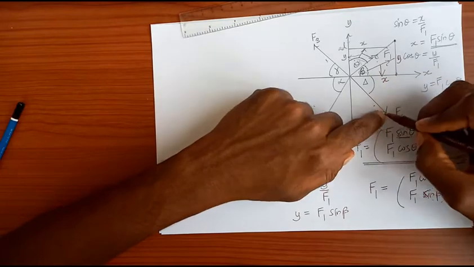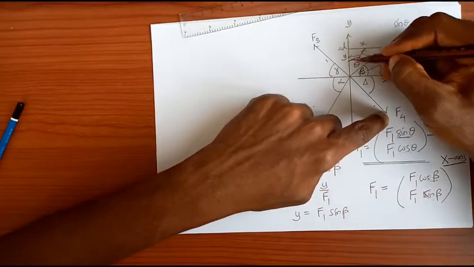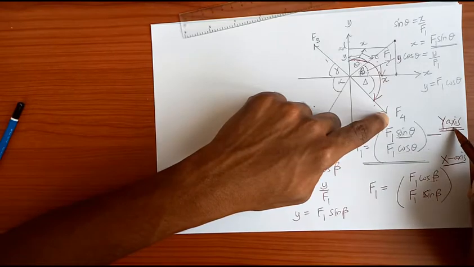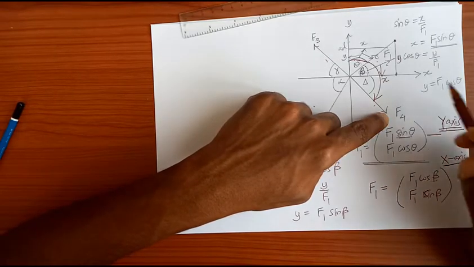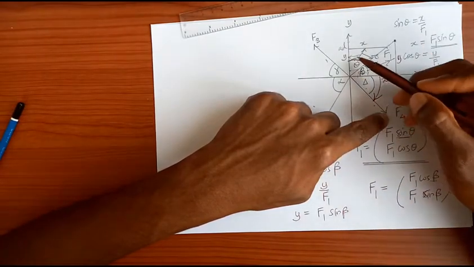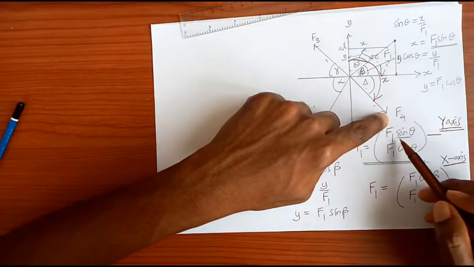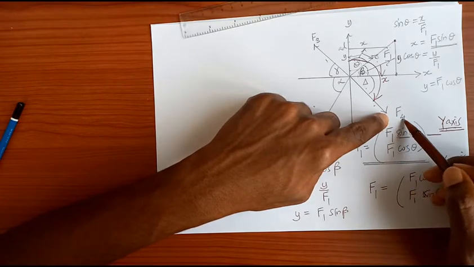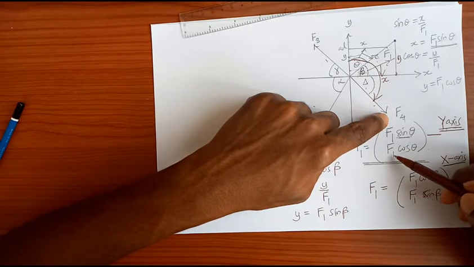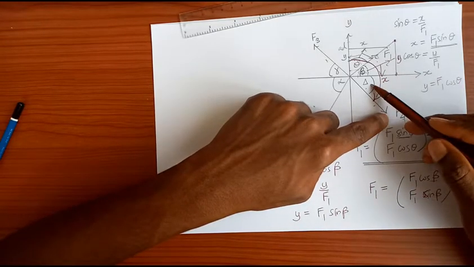So when I come to the force F4, I take my angle from here to there. If I wanted to use what? My y-axis, then my angle here will be what? 90 plus delta. But then because I took my angle with respect to the y-axis, I'll be using F4 sine, that's 90 plus delta, then F4 cos 90 plus delta.